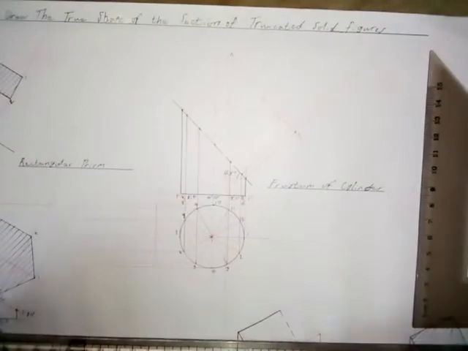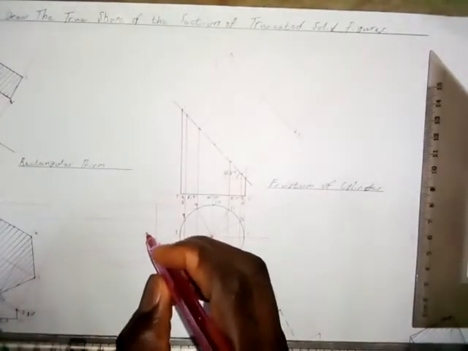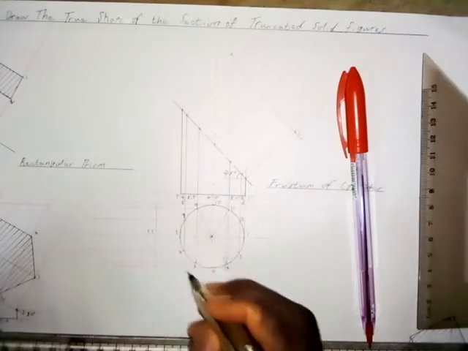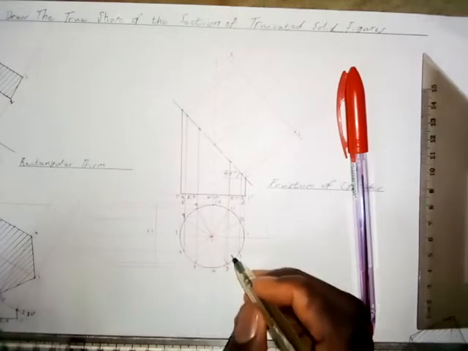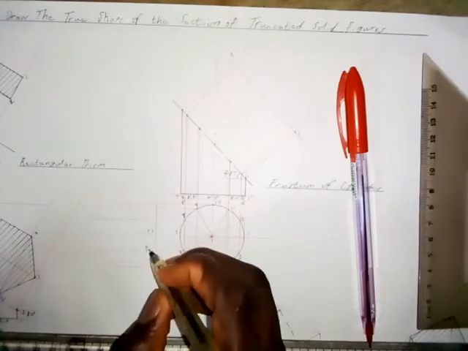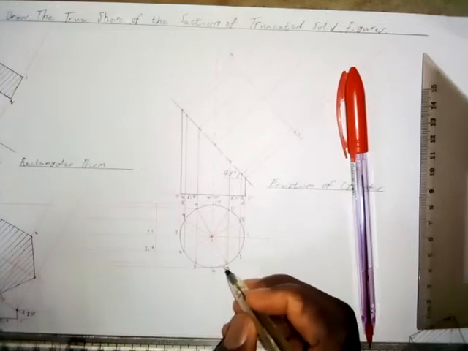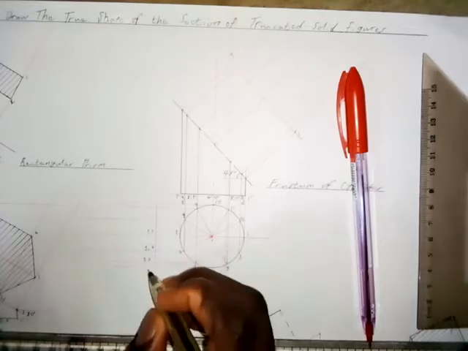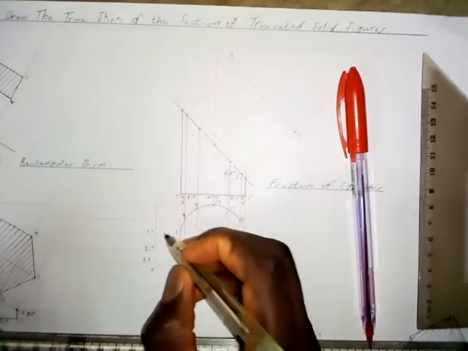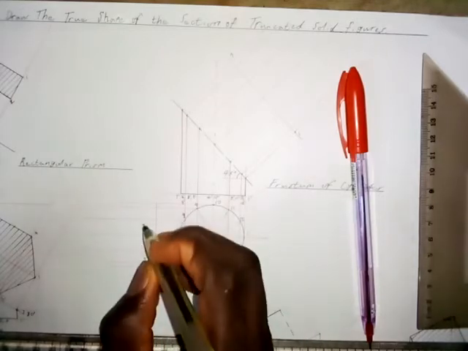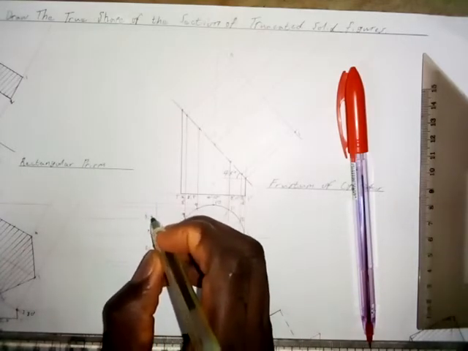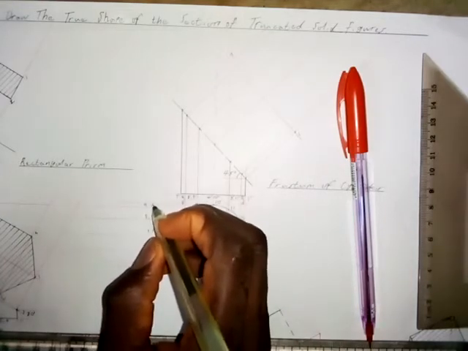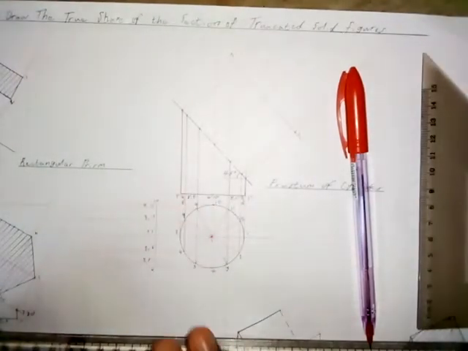Having drawn the vertical line, this point contains 1 and 7. This one contains 2 and 6, and this contains 3 and 5. This is 4. Here I have 4. And then if I go up like this, this contains 8 and 12. This contains 9 and 11, and this is 10 here.